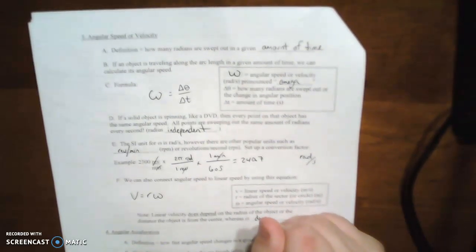So if you were to sit on a merry-go-round, if you were in the center versus the outer edge of the merry-go-round, you will be traveling faster on the outer edge in a linear capacity, and slower in the center in a linear capacity, but your angular speeds will remain constant because you're moving the same amount of radians per second.